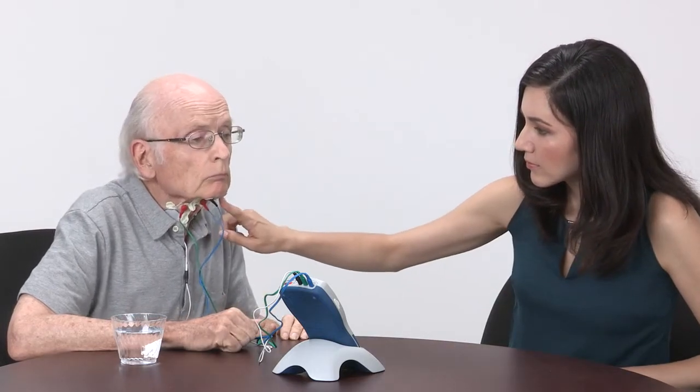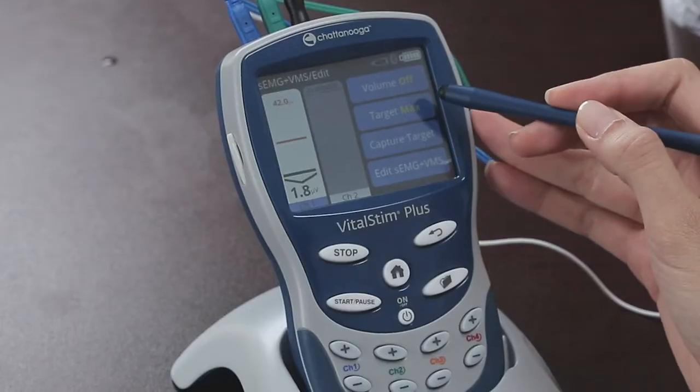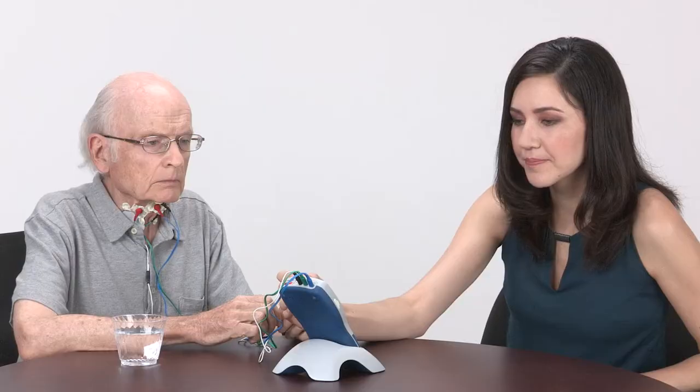This is where we want to focus the patient's attention. Channel 2 will be delivered to the thyrohyoid muscles. This is where the stimulation will be delivered. Next, we must capture the target level like we did before. So let's press capture max and do the same sequence as we have before in surface EMG biofeedback.